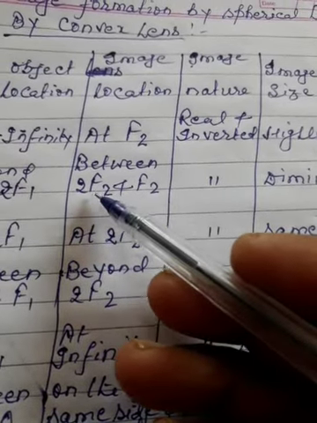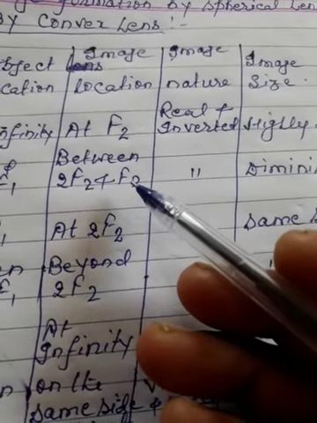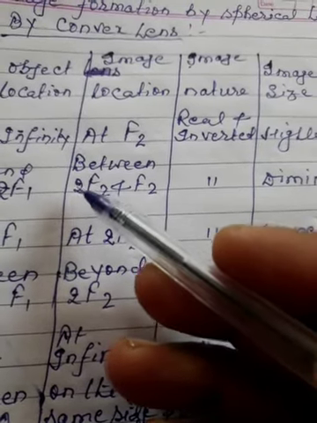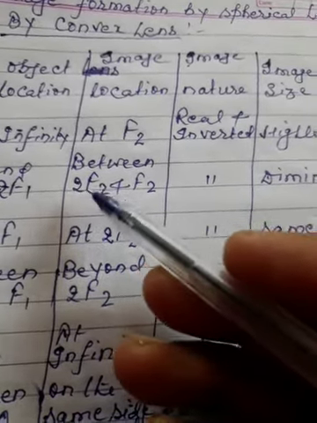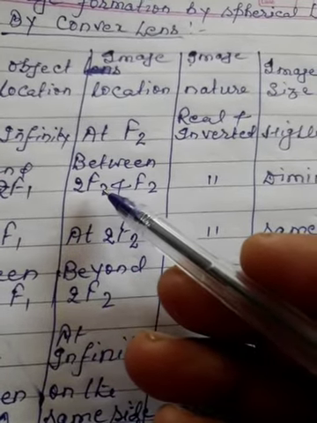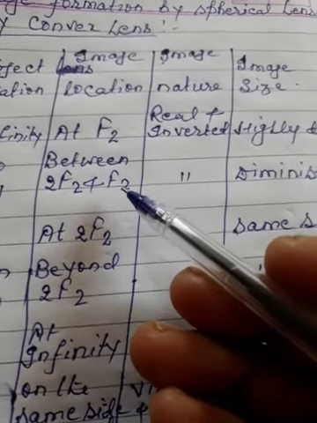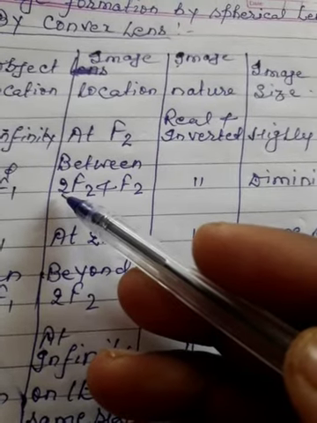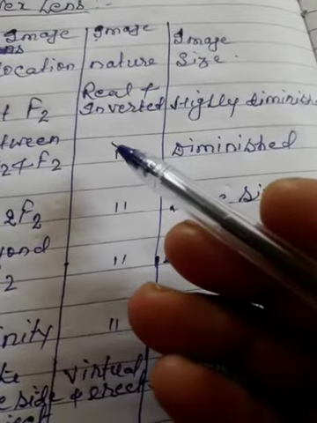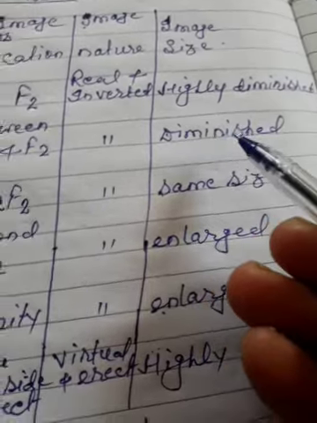This means you can say it is between the center of curvature and the second principal focus. The center of curvature here is the same as the center of curvature in the mirrors. So it is forming between 2f2, double of the second principal focus, and the second principal focus. And again the nature of the image will be real and inverted, and the size will be diminished.